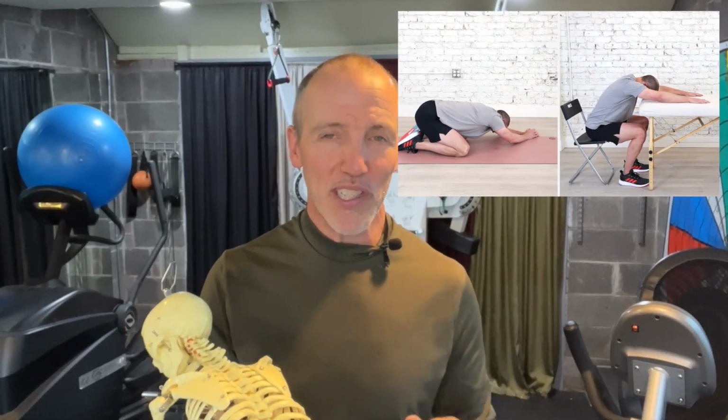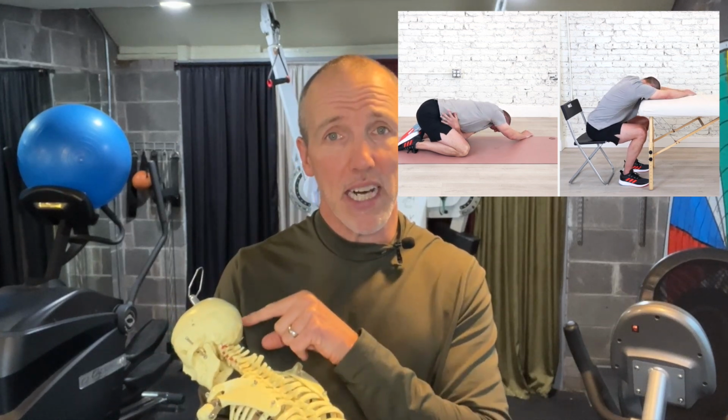Likely you'll find that one side is tighter than the other, and that side is usually the side that you're having more of your pain on. So you'll want to stretch that side out a little bit more. And if you get back up from that stretch and again test your range of motion and so forth, you'll find that your pain is diminished quite a bit.